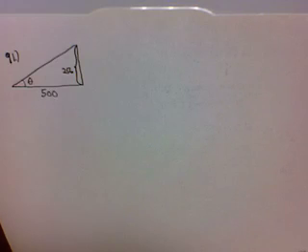Okay, now I'm here to give you a couple hints to deal with problem 91 on homework number 7 from page 379. Again, as you can see, I've drawn the picture here, but this time we have to do something a little bit different than we had to do in number 89.